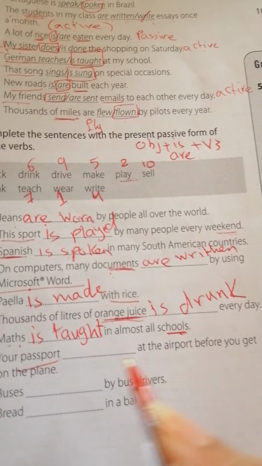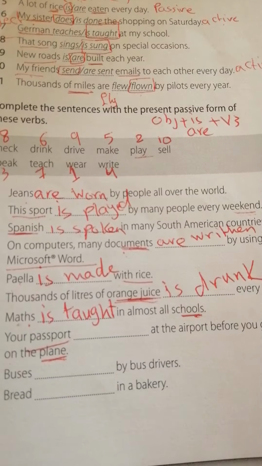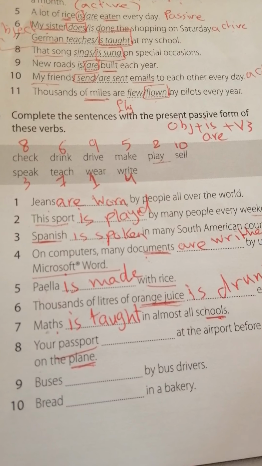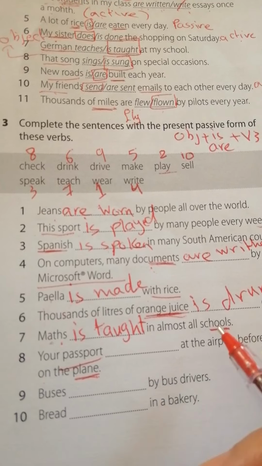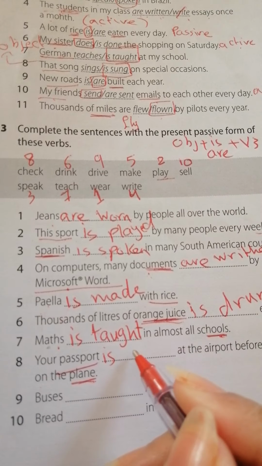Your passport is checked at the airport before you get on the plane. What does the police officer do with your passport? He checks your passport. So what is verb 3 from check? Checked. So your passport is checked.